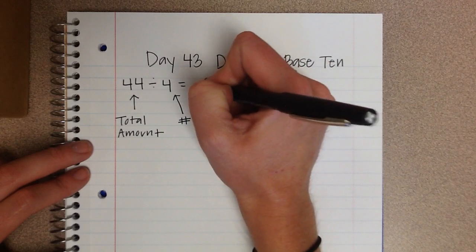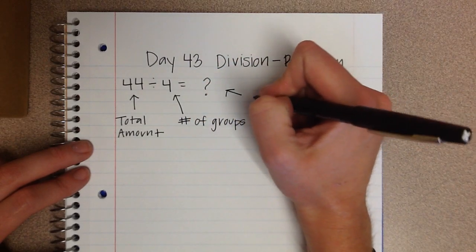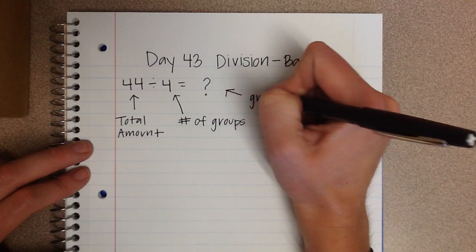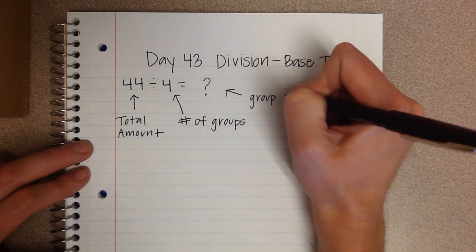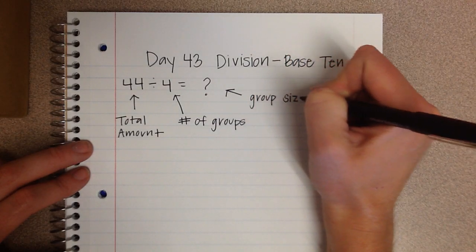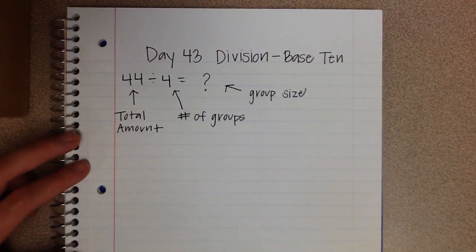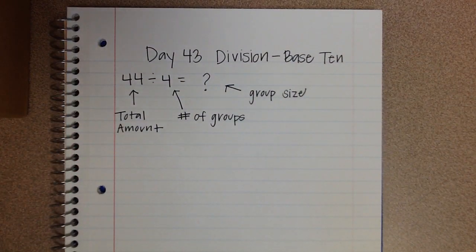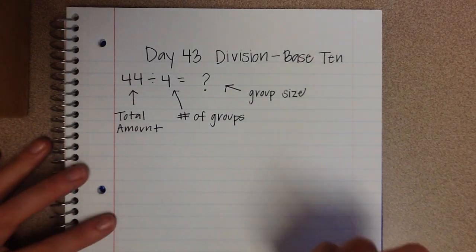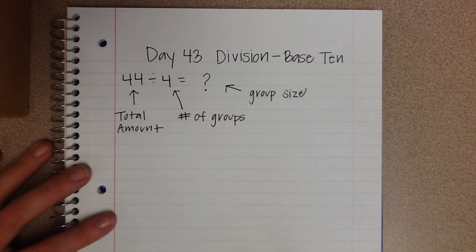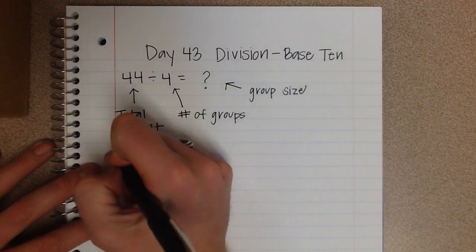And then my answer is my group size. Okay. So that's a little confusing, but I'm going to explain it to you. So my total amount. Let me give you the steps first, and that will make more sense.